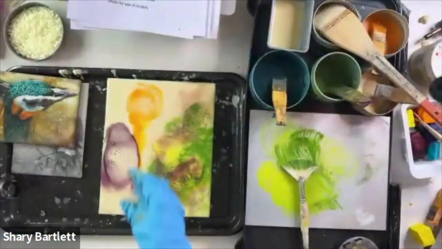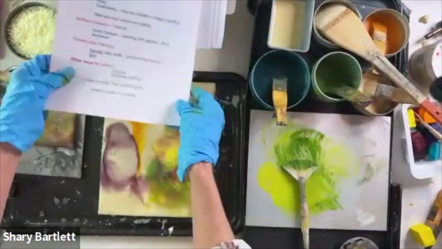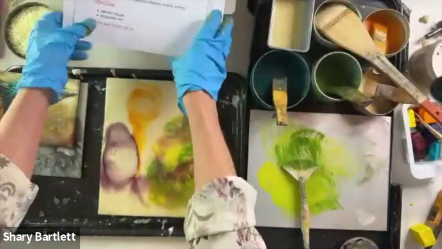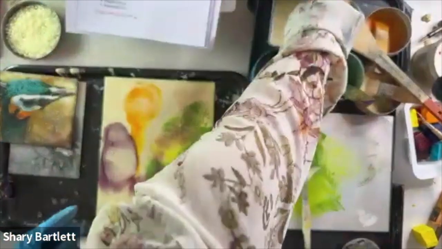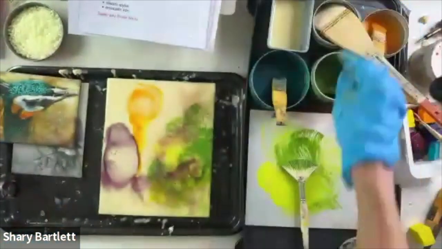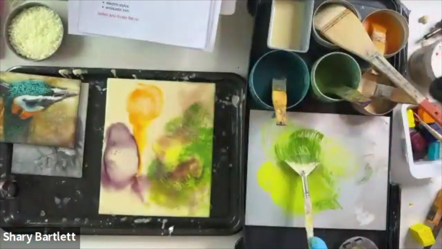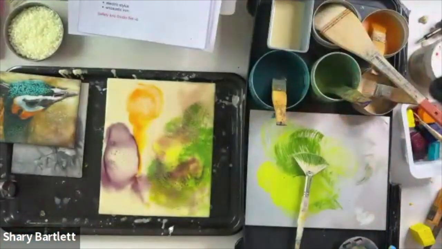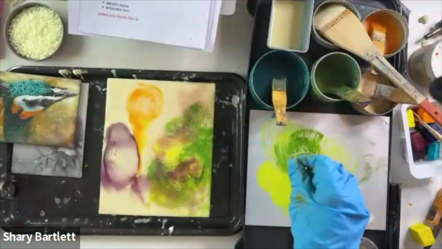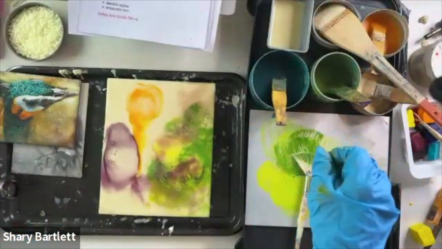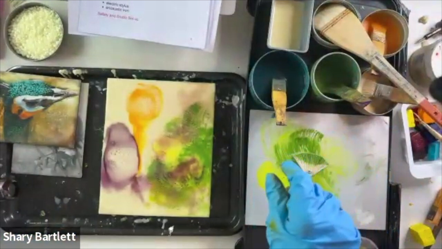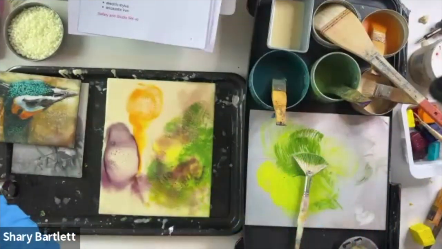So I'm going to stop there and take questions. Okay, so just to clarify, you were using images printed off on paper and then layered over top with wax. Correct. Is there a certain type of paper you recommend these photos be printed onto? Yes, I would recommend watercolor paper.